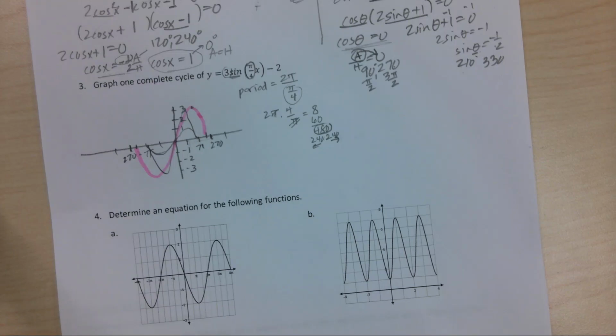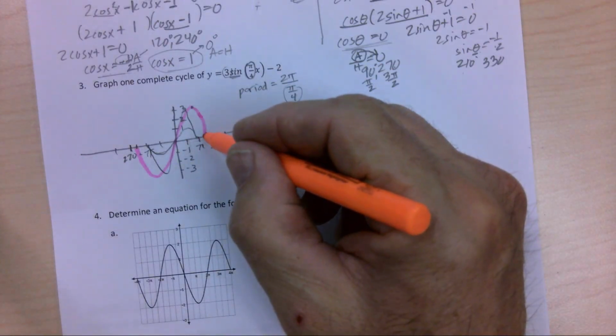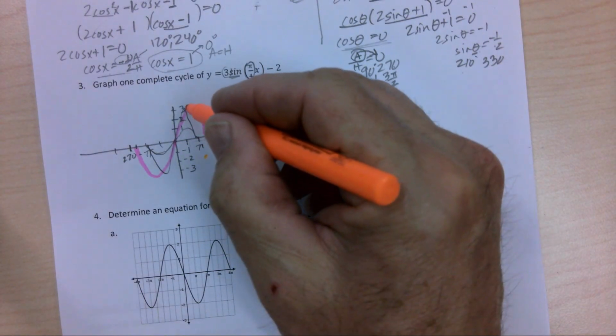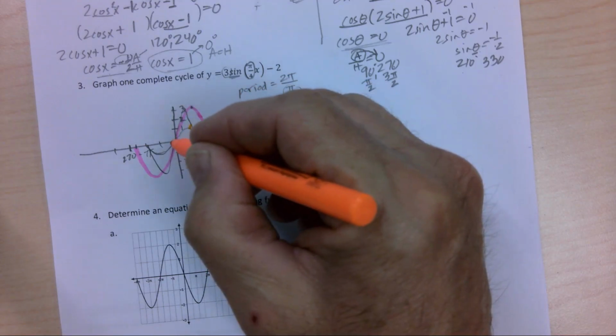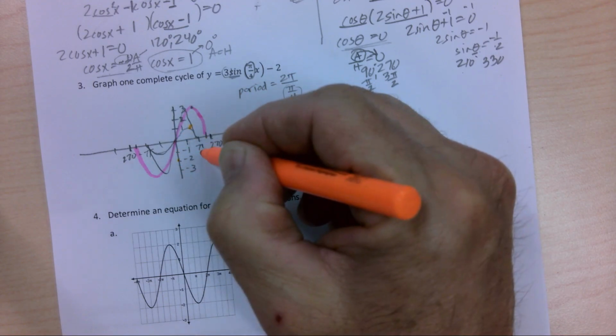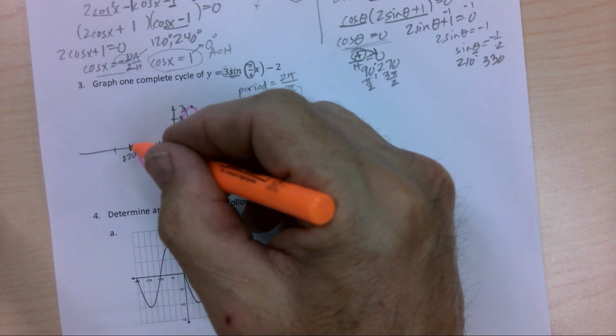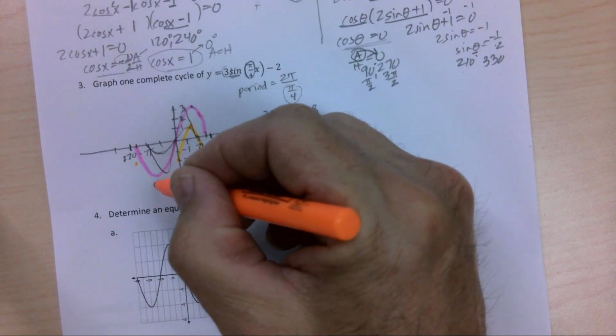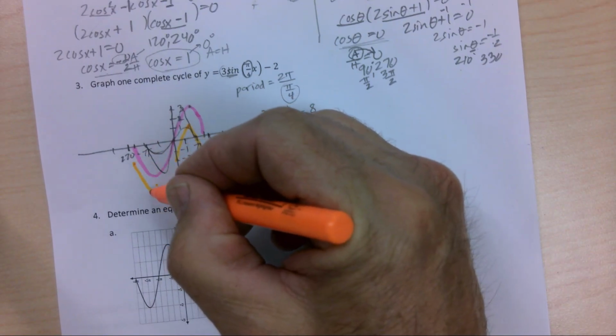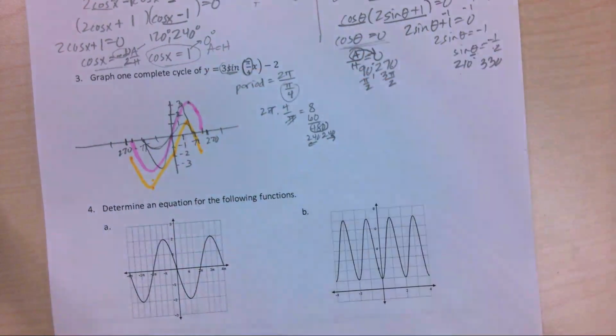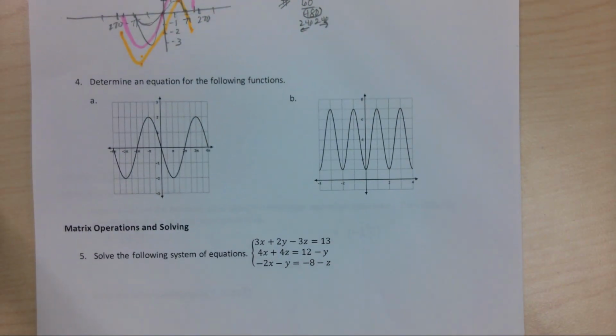Now we just have to move the whole thing down 2. So I'm going to look for these major points. That guy goes down 2, that guy goes down 2, down 2, so that's going to go up and down. This guy goes down 2, this guy goes down 2 to 5, so place them, connect the dots, and there she is. All right, go on to number 4.